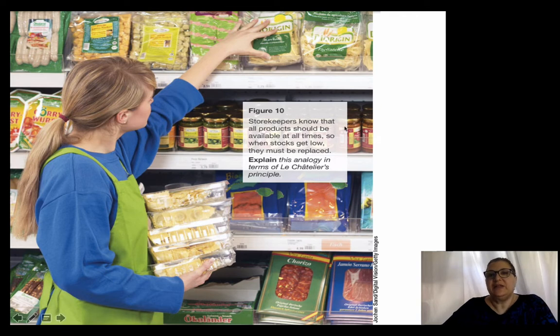Now, an analogy would be if you're in a store, and the storekeeper has to maintain the shelves full at all times. So full at all times, that's equilibrium. As buyers take products off the shelves, that disturbs the equilibrium.